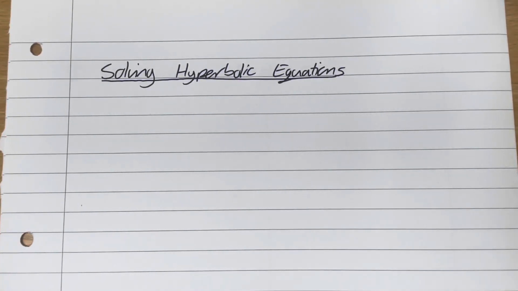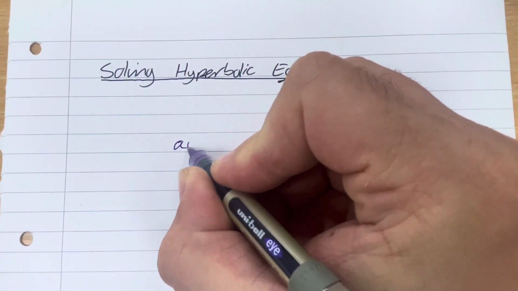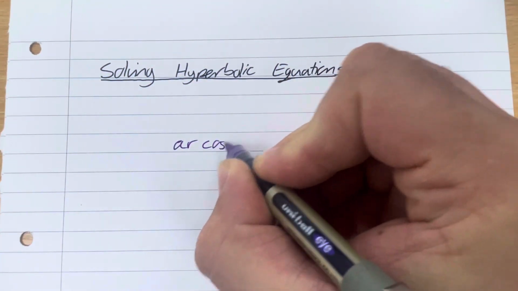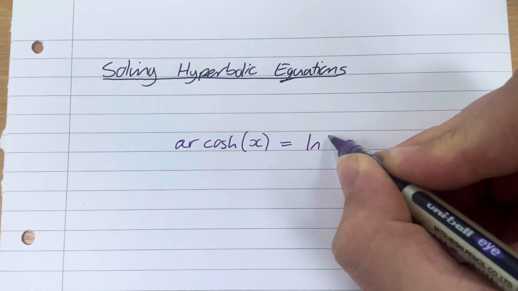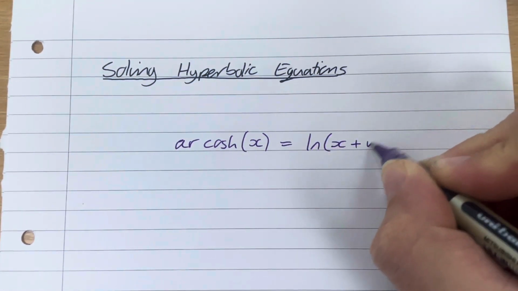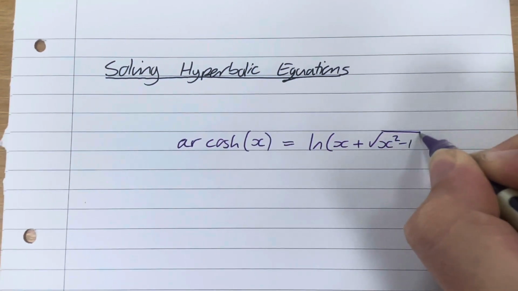Today we're going to be looking at how to solve hyperbolic equations. We're going to be predominantly using the inverse hyperbolic functions, which I derived in the previous video. We've got the arcosh function, which is defined in logs as the natural log of x plus the square root of x squared minus 1.